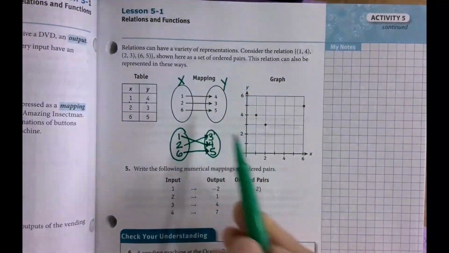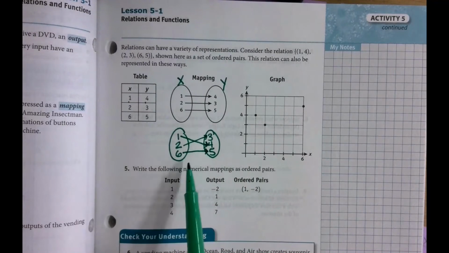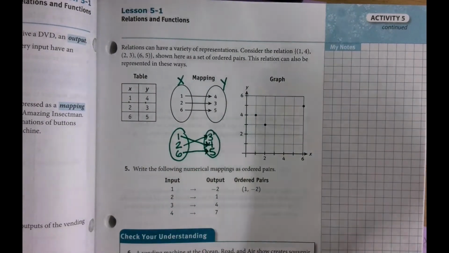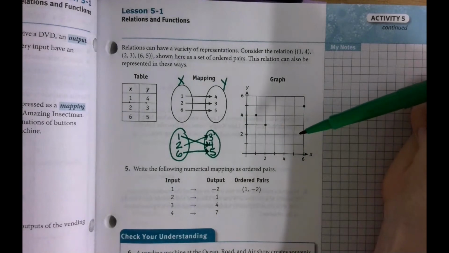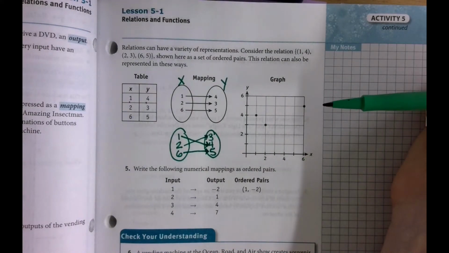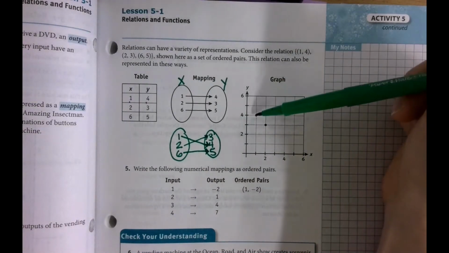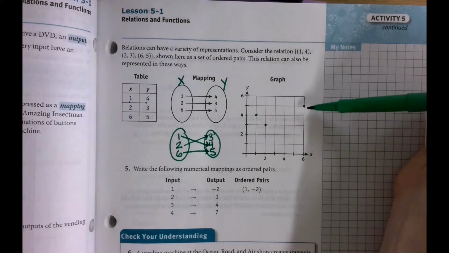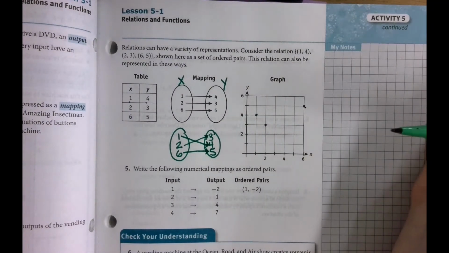I think they just did that to introduce it, but I want to show you the correct way would be this. So you want it in numerical order always. And then over here the graph has these ordered pairs as well. So we have 1, 4, 2, 3, and 6, 5 up here.